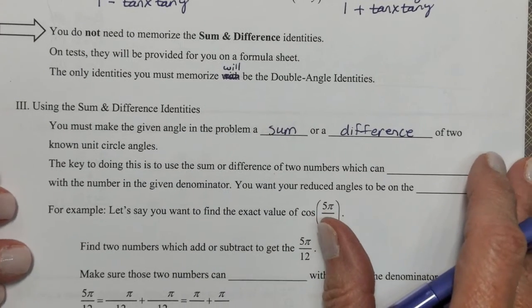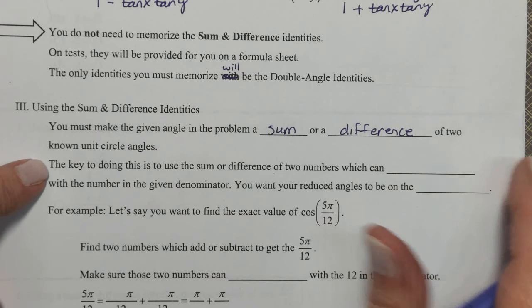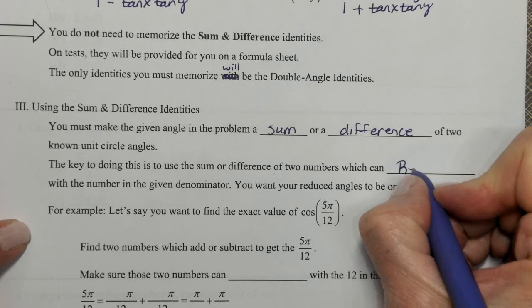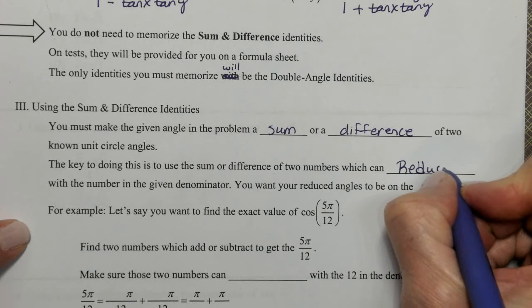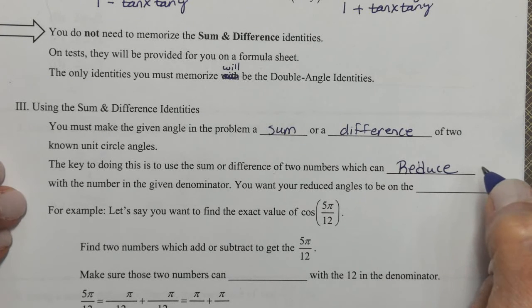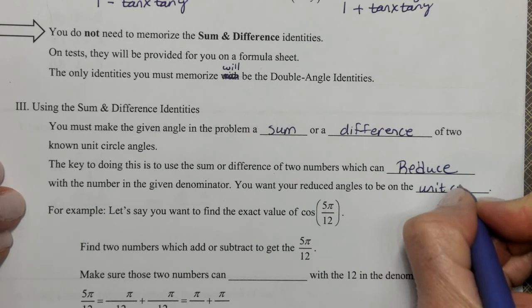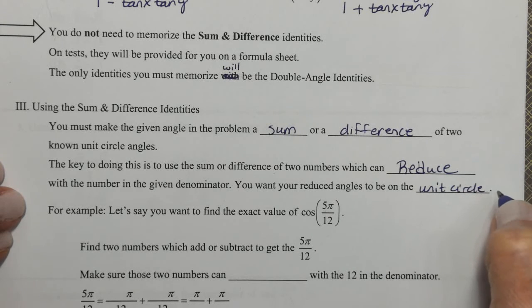So the key to doing this is to use the sum or difference of 2 numbers which can reduce with the number in the given denominator. You want your reduced angles to be on the unit circle. Okay?